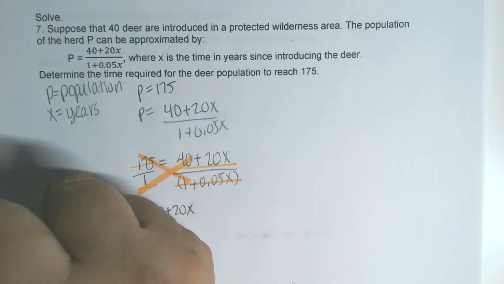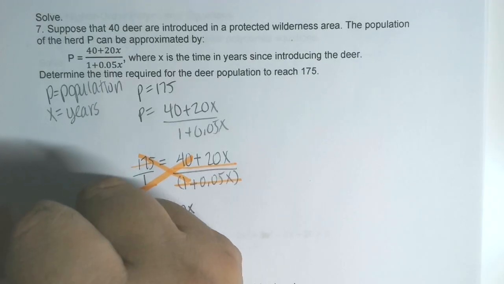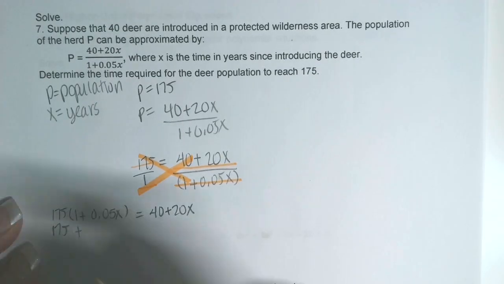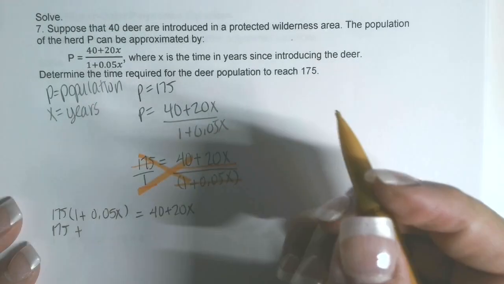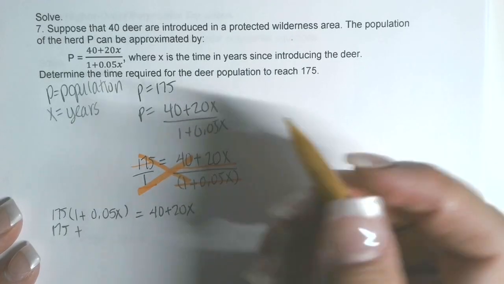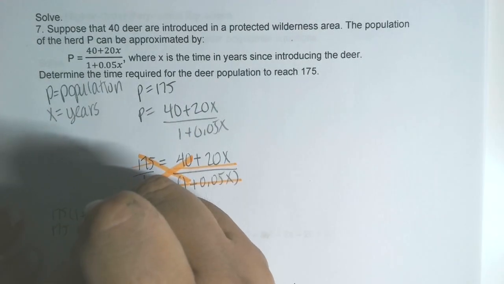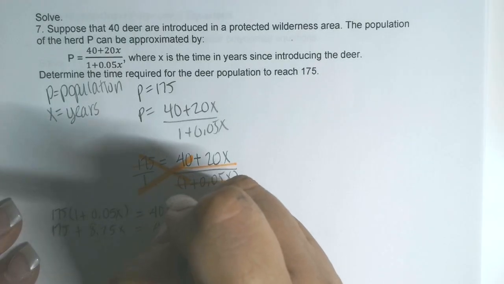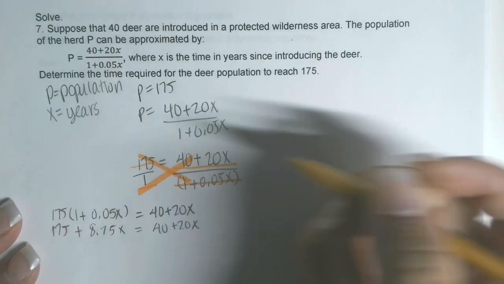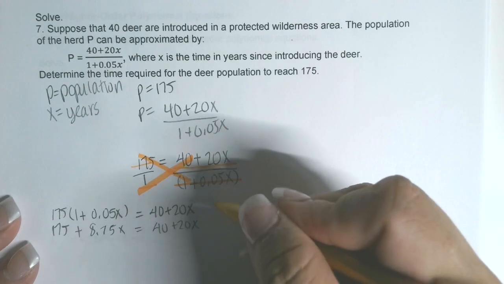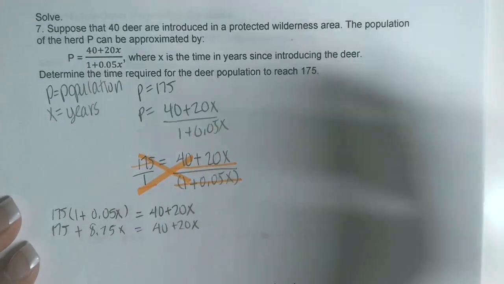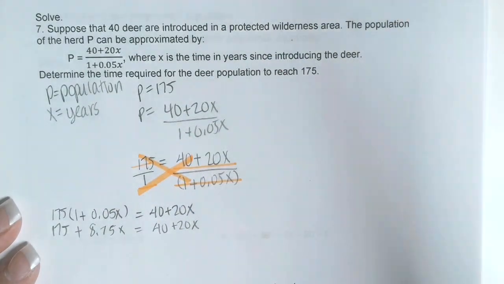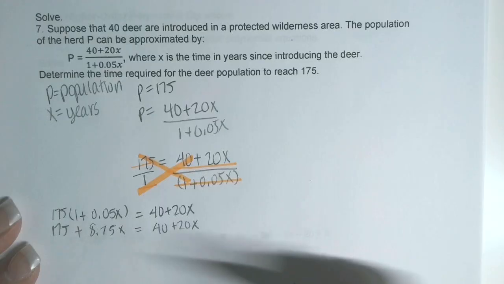So I'm going to get 175 plus, because you've got to distribute, 8.75x equals 40 plus 20x. And you just bring it down because there's nothing to work with here. And then we start to eliminate.